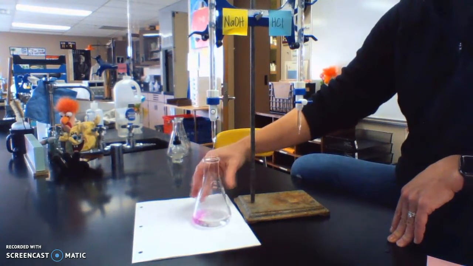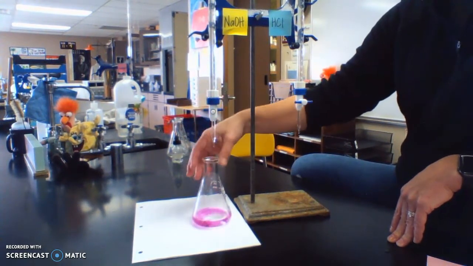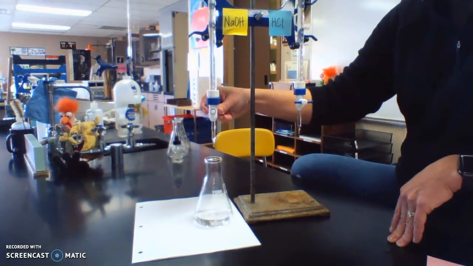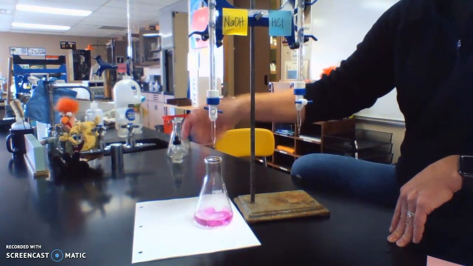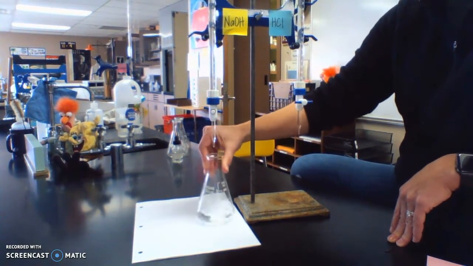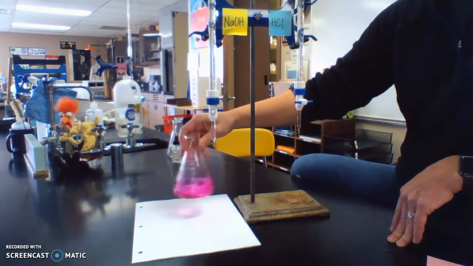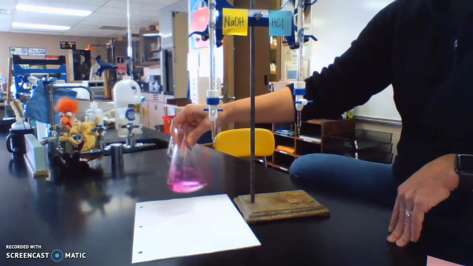So you can see it's getting dark, and then I'm going to stop. I'm going to swirl it, and it goes away. We still have more acid. Once it stays longer, I'm going to start to slow down. I'm adding quite a bit at a time right now. And see, I already went too far.